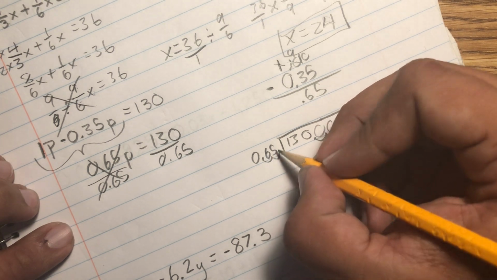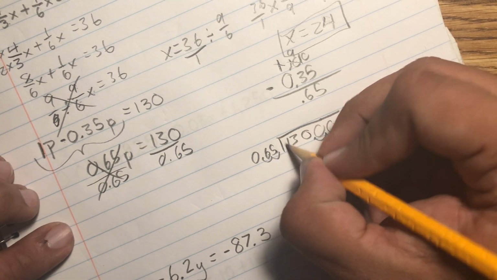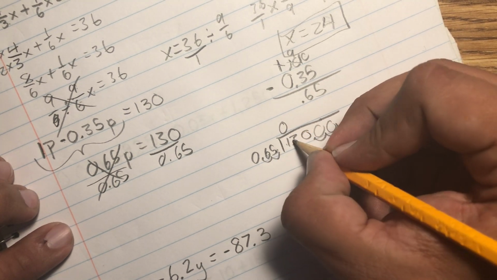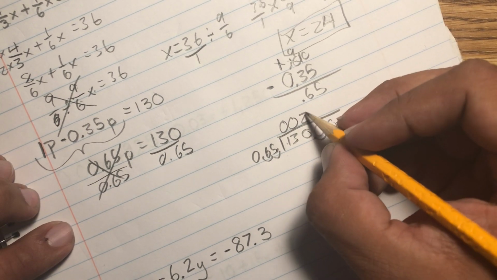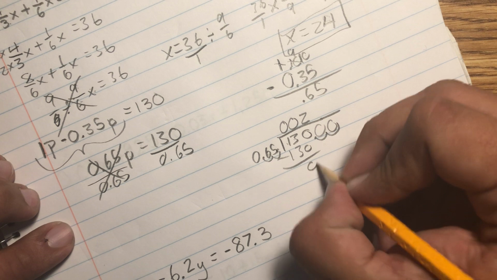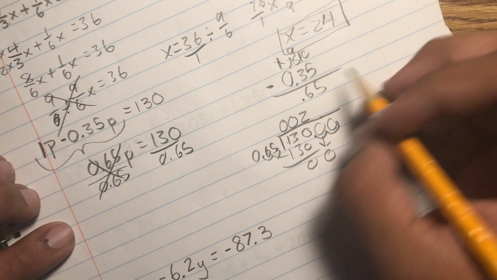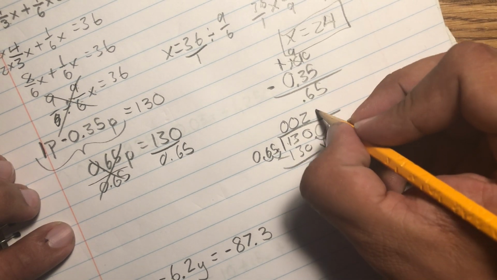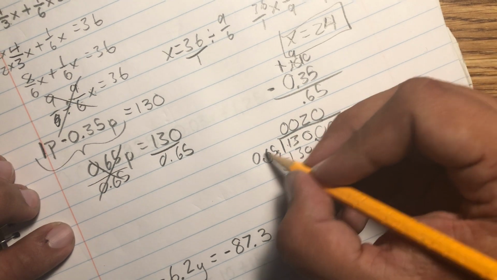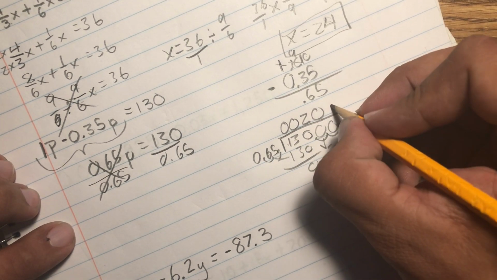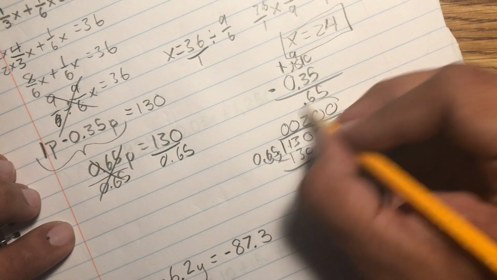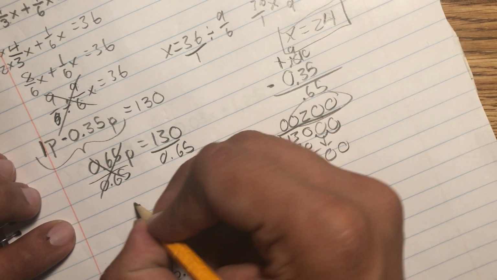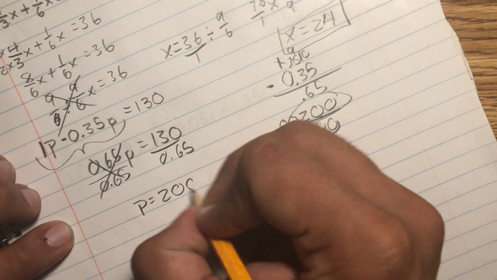Okay? So 65 into 1 is nothing. 65 into 13, nothing. 65 into 130 is 2. And that's 130. It subtracts, you get 0. Drop down this 0. How many 65s go into 0? 0. Then drop another 0. How many 65s go into 0? 0. And now the bottom is still 0. So the answer is 200. P equals 200.